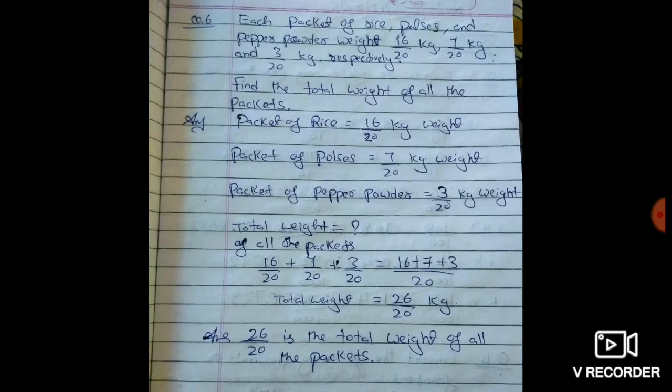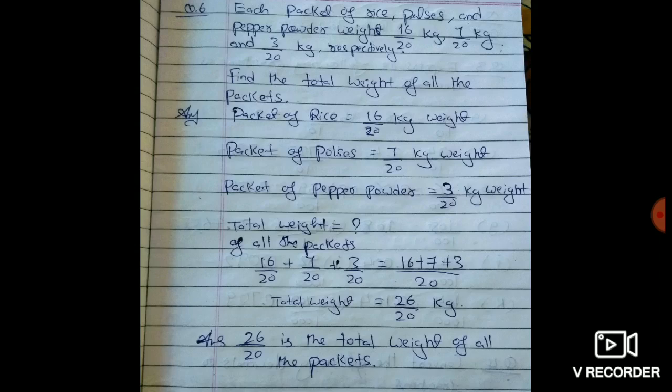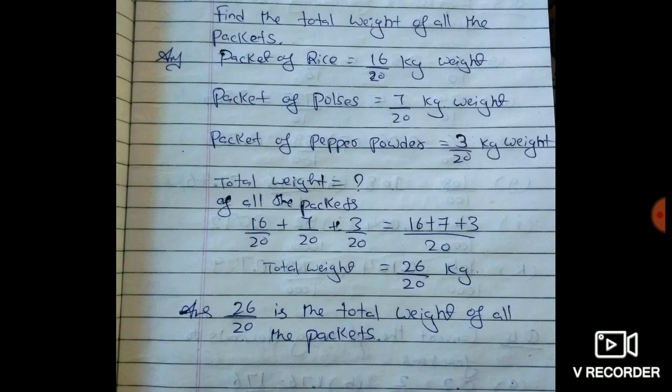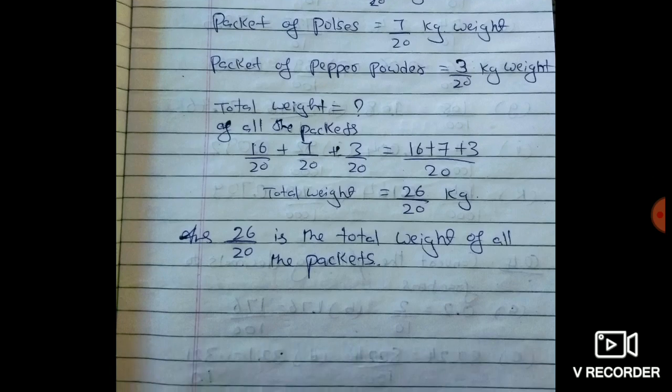So what problem is given? Always write your answer in the form of a sentence. So what is given in the question and what is not given in the question? What is not given is our main thing which we are going to find out. So the total weight is not given, so we are adding all the fractions. Then write packet of rice equal to 16 upon 20 kg weight, packet of pulses equal to 7 upon 20 kg weight, packet of paper powder equal to 3 upon 20 kg weight. Total weight is not given, so here we are finding the total weight.